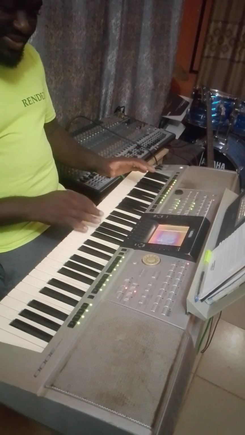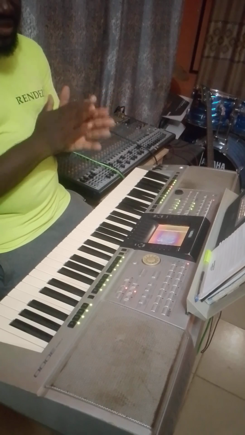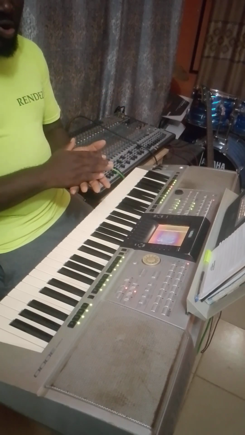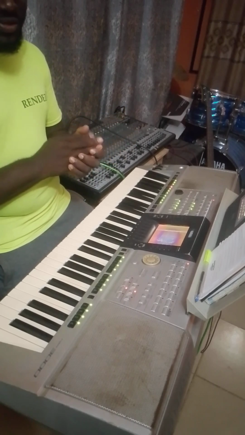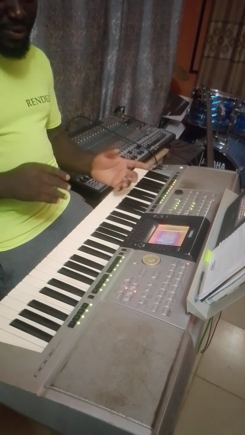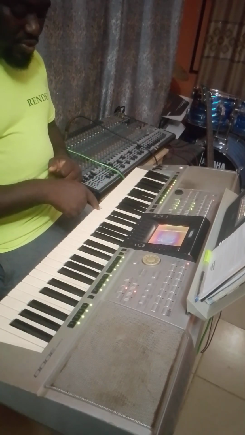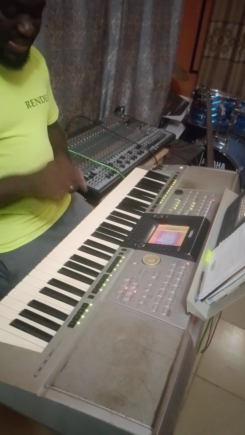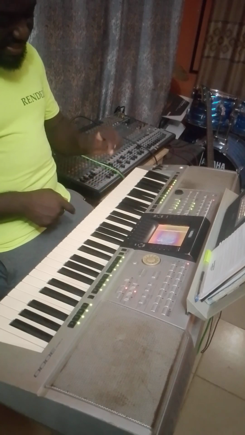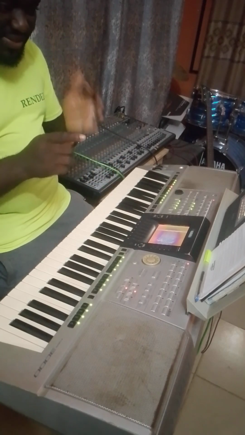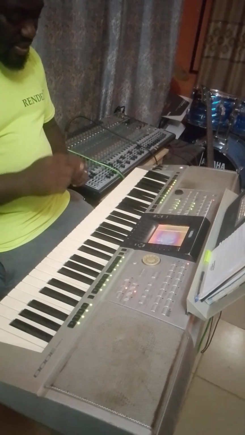So get the lesson and just get the simple patterns. Third progression is 6 4 1 5. You know this one. 6 4 1 5. Remember your 6. 1 2 3 4 5 6. So start from this one. 1 2 3 4 5 6. So 6 4 1 5.